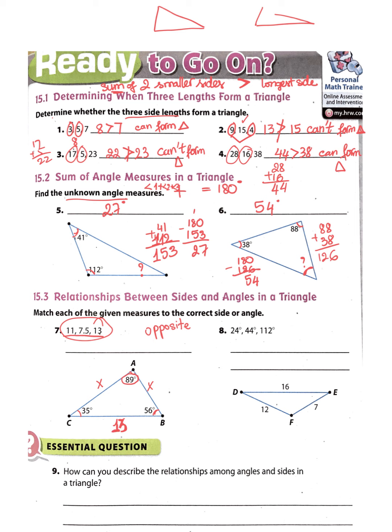Next one, let's find the shortest one. The shortest side length will be opposite the smallest angle. So the smallest angle will be 35. So 35 is the smallest, and it will go with the shortest side length.